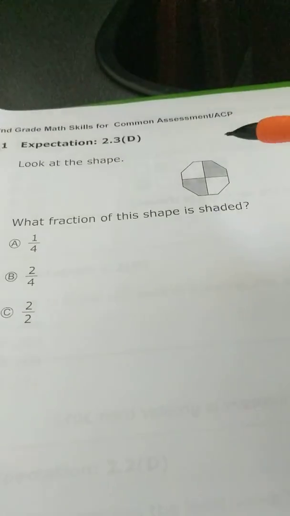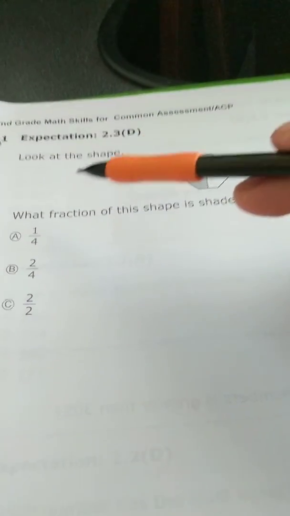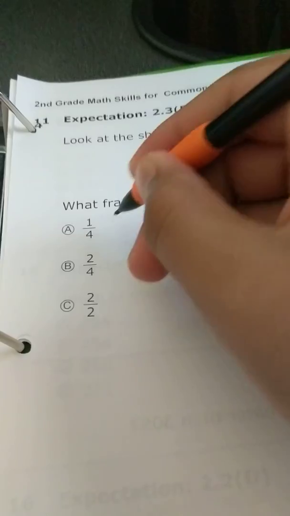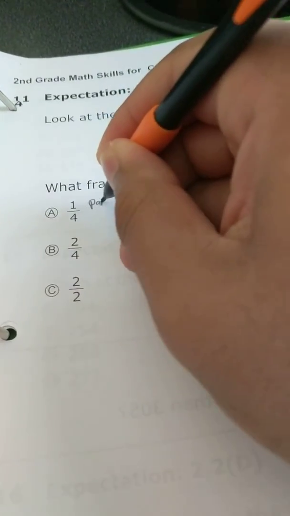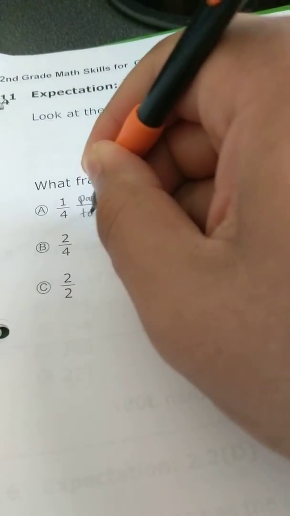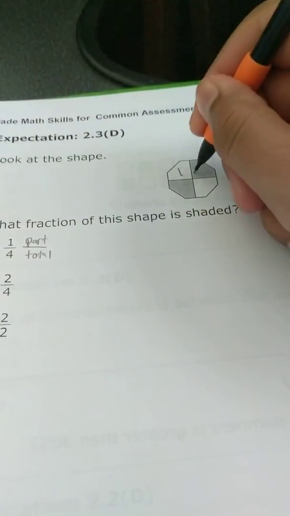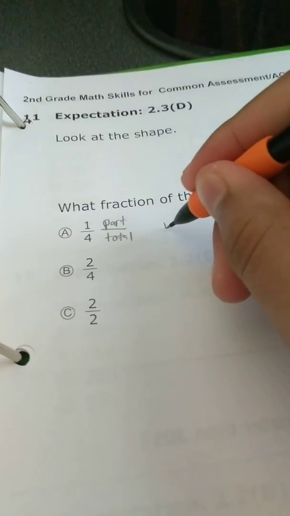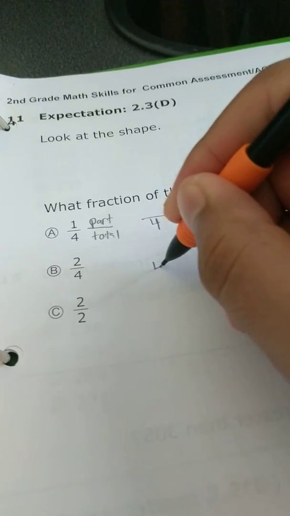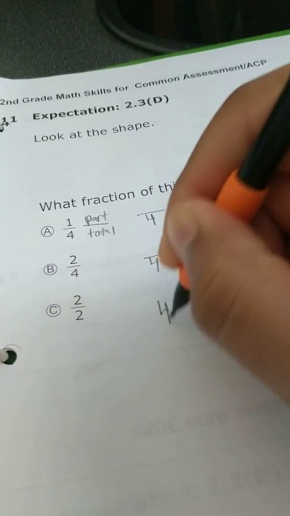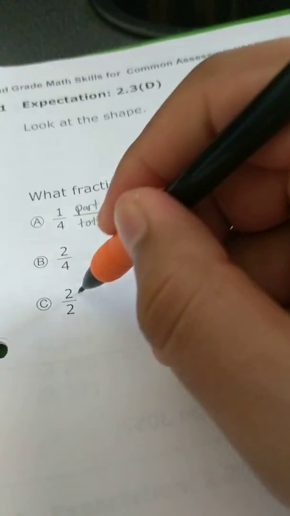Number 11. Look at the shape. What fraction of this shape is shaded? So it's doing the same thing. See? Part, total. So let's look at the total parts. What fraction of the shape is shaded? 1, 2, 3, 4. So I know whatever answer I need to have, it needs to have 4 because there are 4 equal parts. This one doesn't have 4.